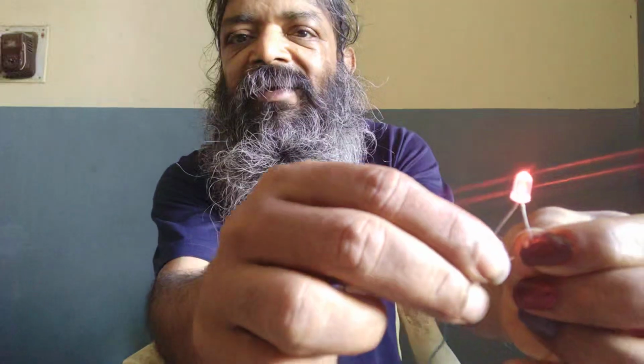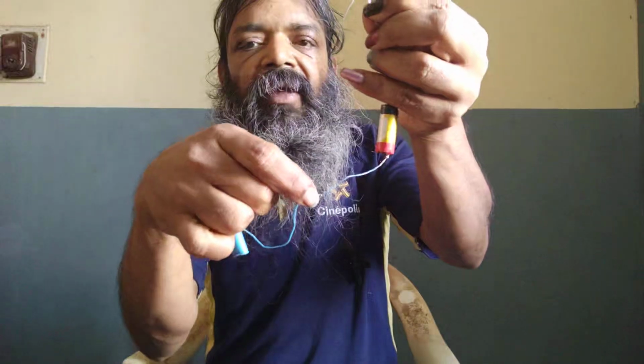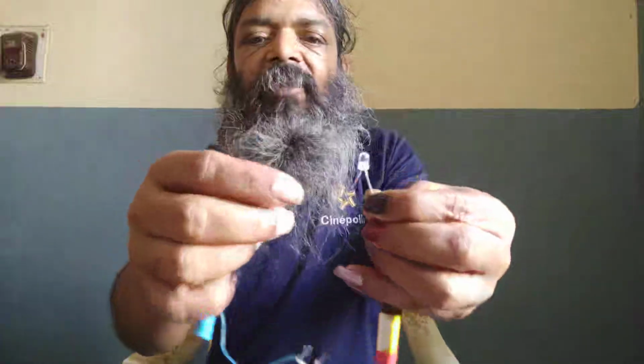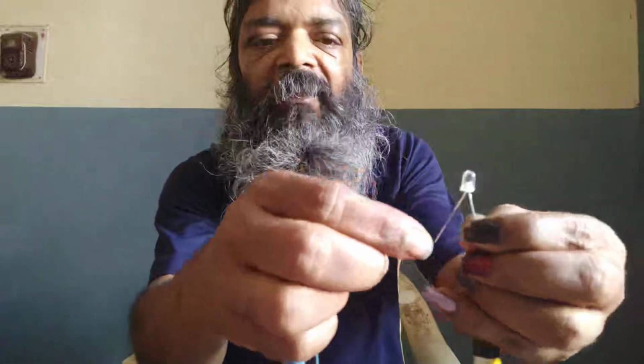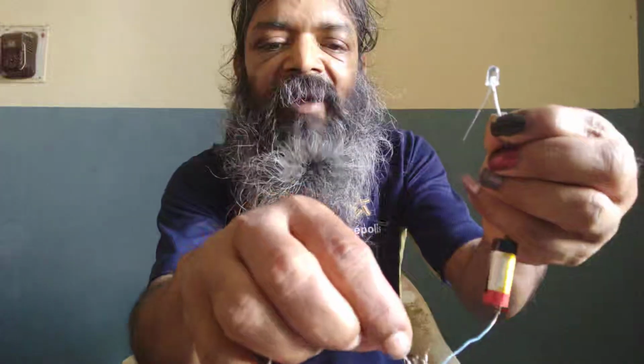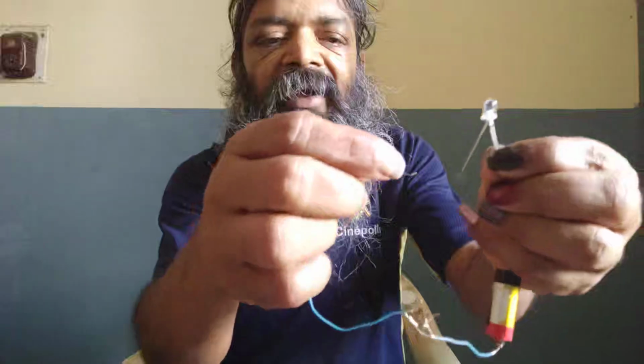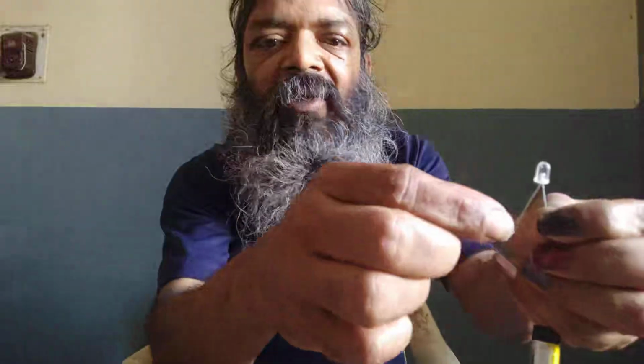See, but if I put it across the capacitor, I'm short circuiting the capacitor so that the capacitor will discharge. If I put it across the capacitor, it will glow at the beginning and then it will go away. See, now it is glowing and slowly it went away. I'm discharging the capacitor. I'll try it again. It will glow and slowly it will go away.